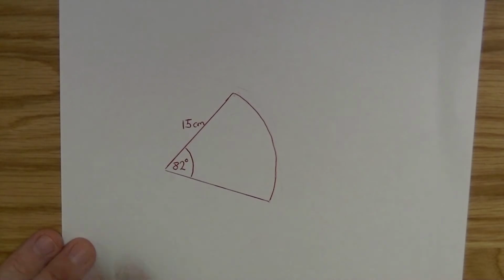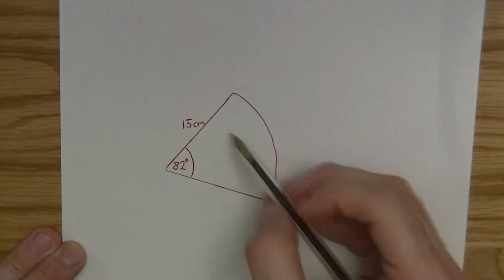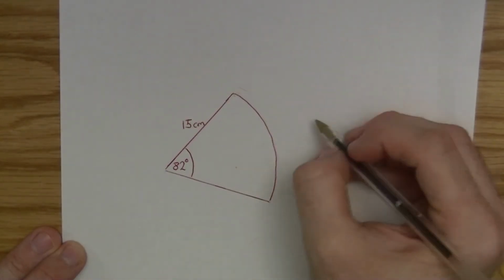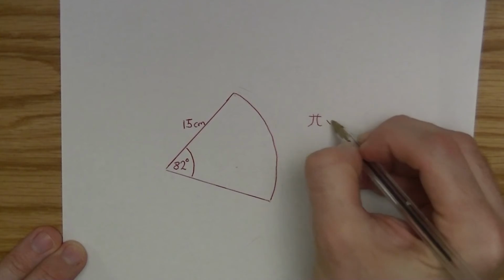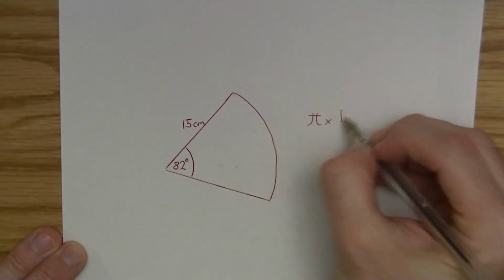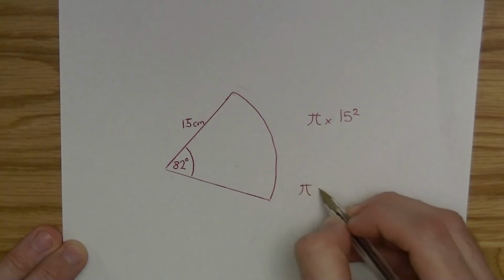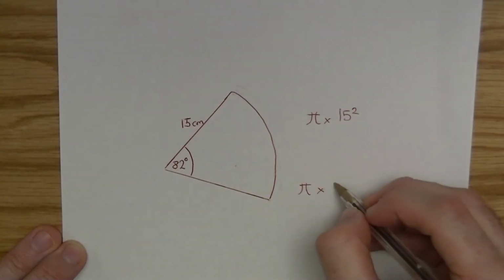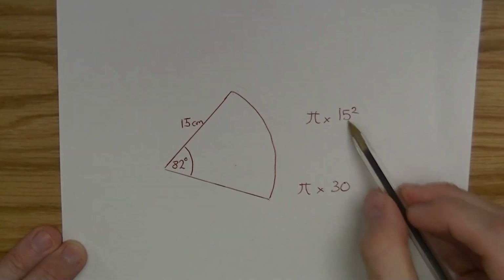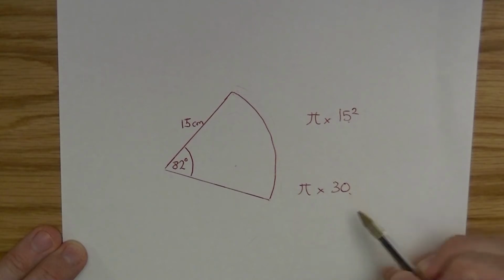Right, if we consider the circle as a whole, which we can't see the rest of, we just got this chunk, the area of the circle would be pi times r squared, but we can see the radius is 15. And the circumference of the circle would be pi times the diameter. Well, if the radius is 15, the diameter is 30, so pi r squared, pi d, okay?